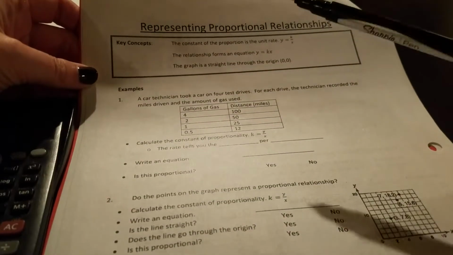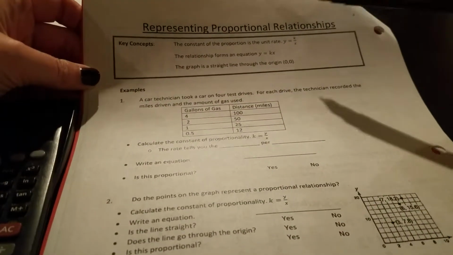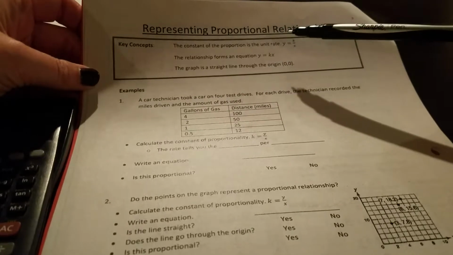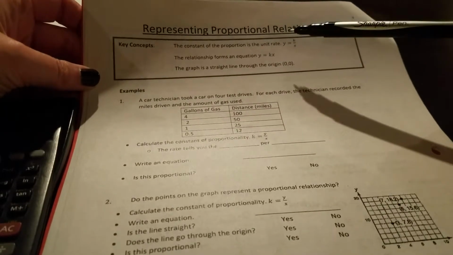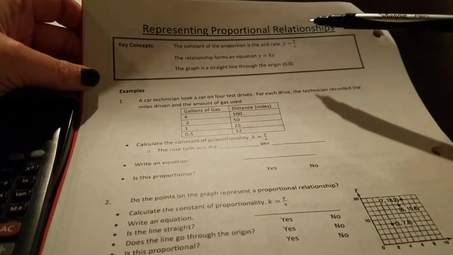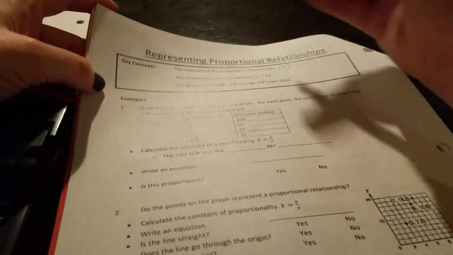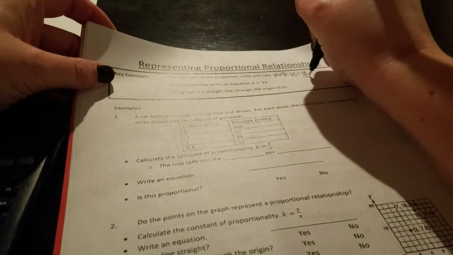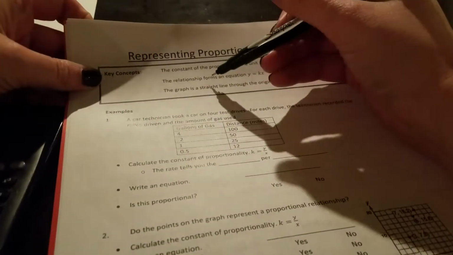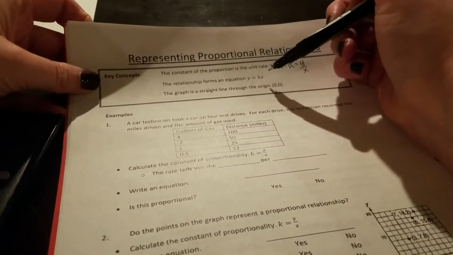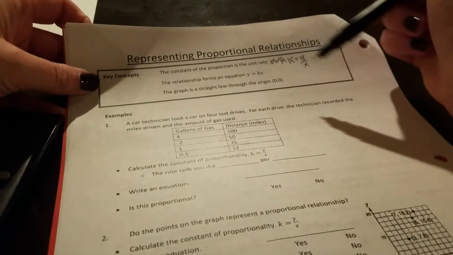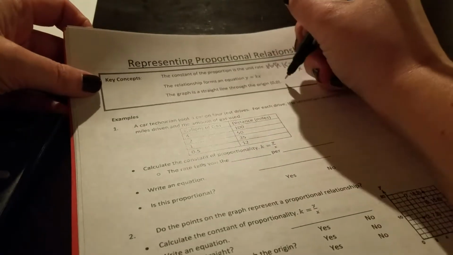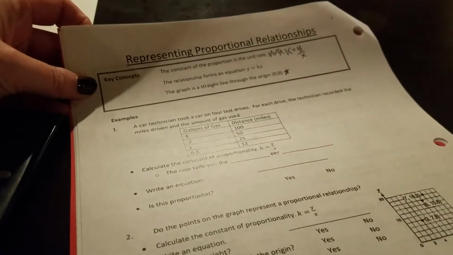All right, this lesson is on representing proportional relationships. If you remember from the last lesson, we said the constant of the proportion is the unit rate, and we have k equals y divided by x. The relationship forms an equation, y equals kx, and the graph is a straight line through the origin 0, 0. So this is kind of our new key point for today.